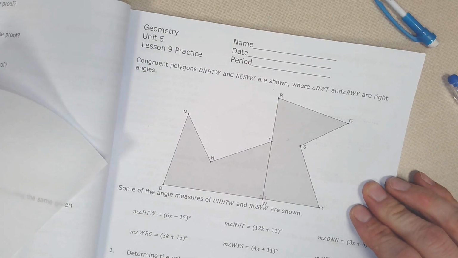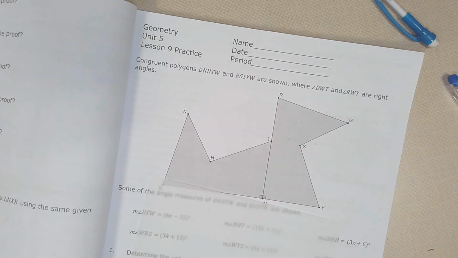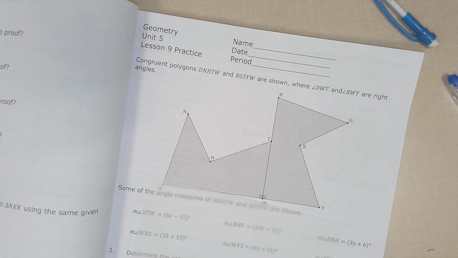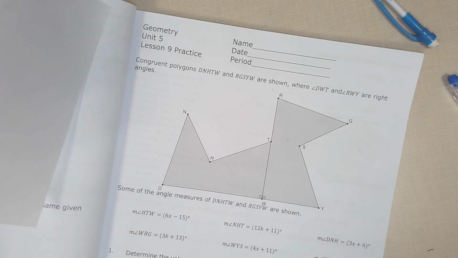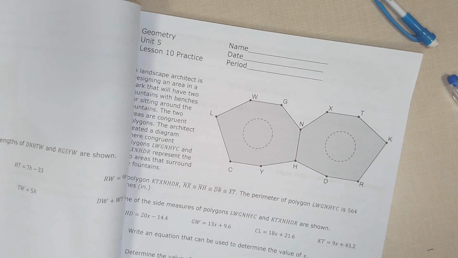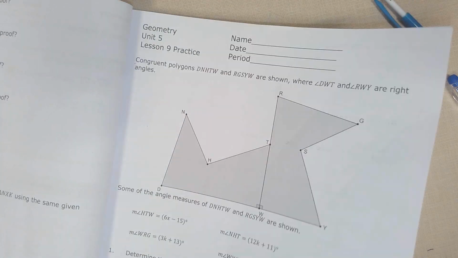Alright, so this is lesson 9 of Unit 5. This is the practice work, and this is all about polygon congruence. We have to figure out the value of x and k for all of these and some other stuff. So let's go ahead and work through this.